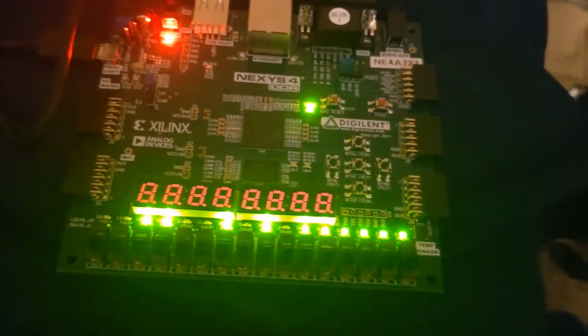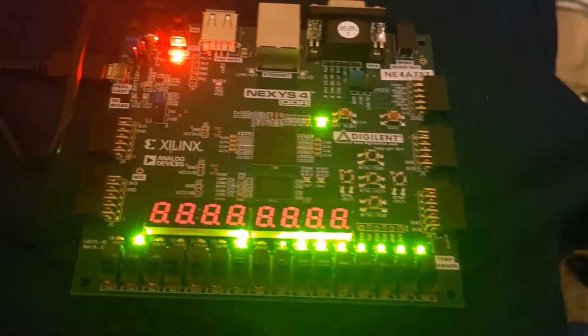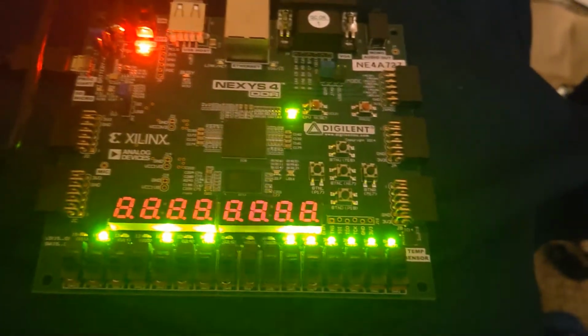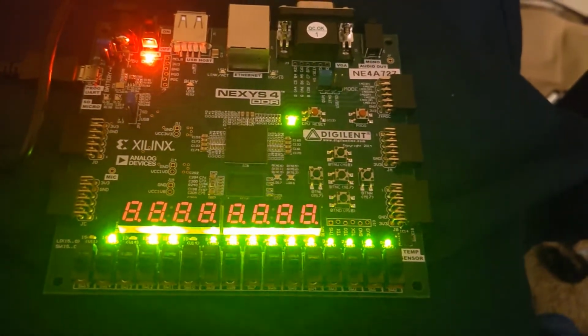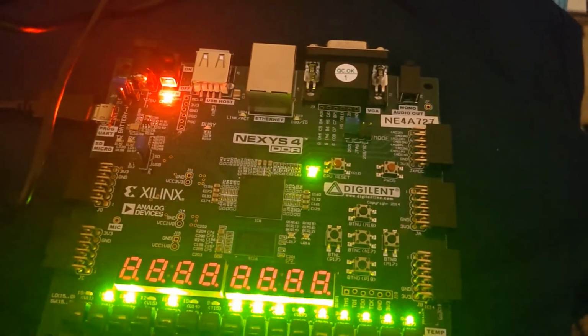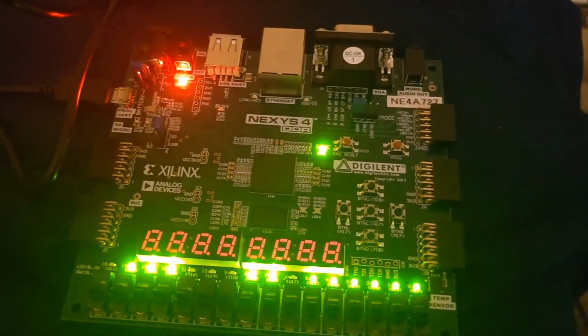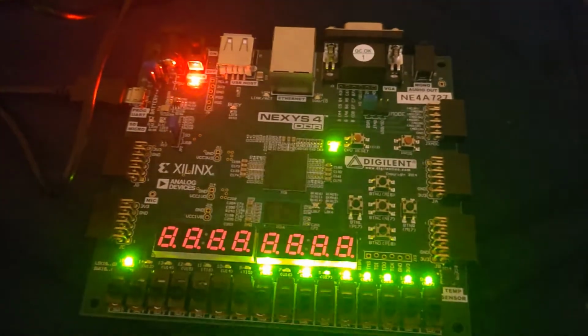So yeah, that's it from my side. I've explained the ModelSim part and then the Vivado part on the FPGA board. So this sums up my Lab 5. Basically these two things were the requirements to show. And yeah, thank you.